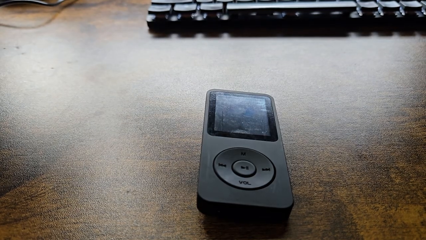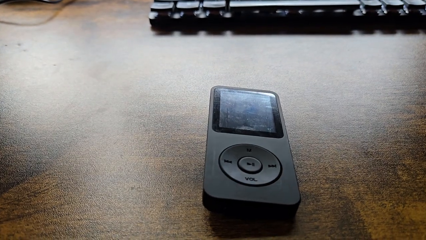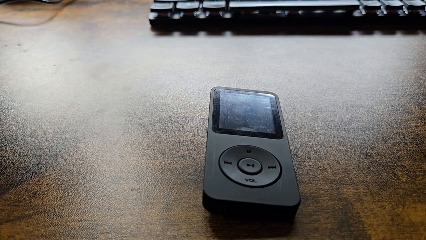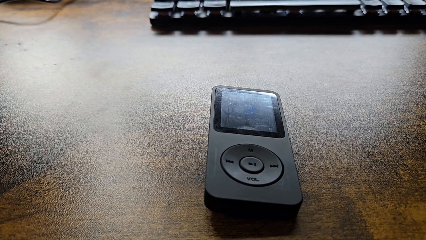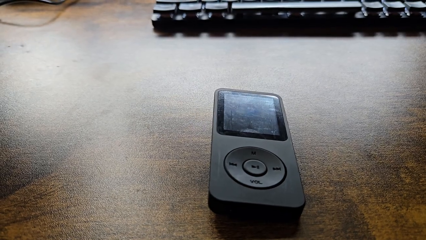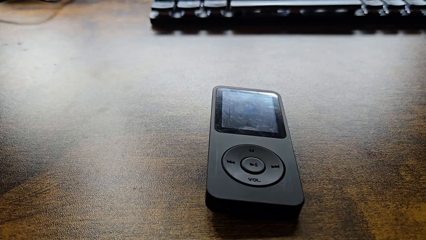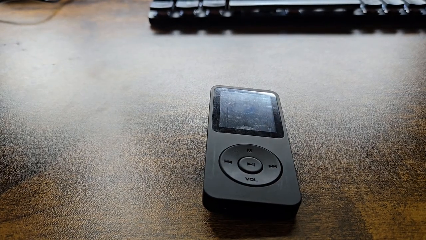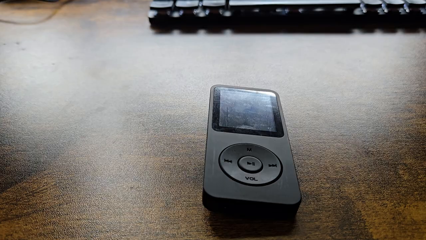Here is another generic unnamed MP3 player, but a very popular one that shows up online all the time. This one has a SL6801, so it's a little bit different. It's got a 250 milliamp hour battery, a display size of 128 by 160, so lower resolution. Video size is also 128 by 160, and image size is also 128 by 160. This also plays AVI formatted videos, but instead of H.264, these can do MJPEG, so motion JPEG.